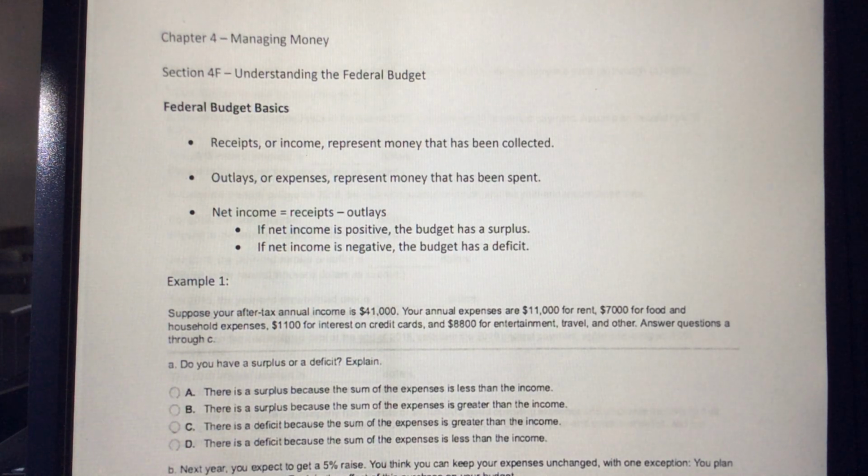Alright, in this video, this is the final section in Chapter 4, Section 4F. It deals with understanding the federal budget. Here we're going to go over the federal budget basics, like receipts, or income, that represents money that has been collected, and outlays, or sometimes they call it expenses, that represent money that has been spent.